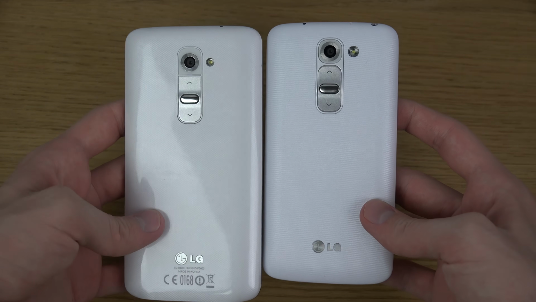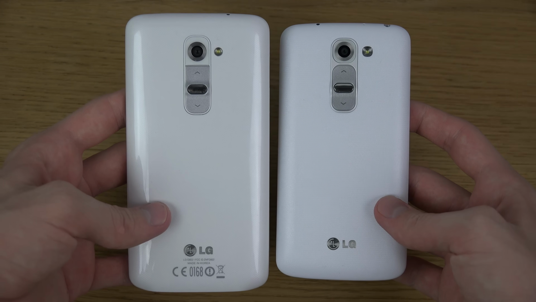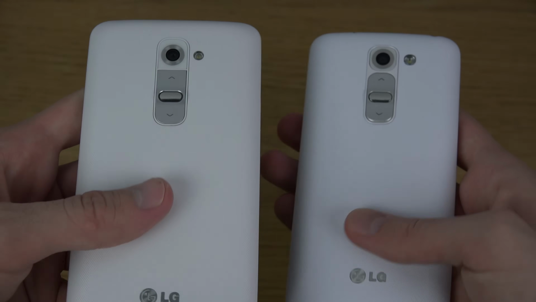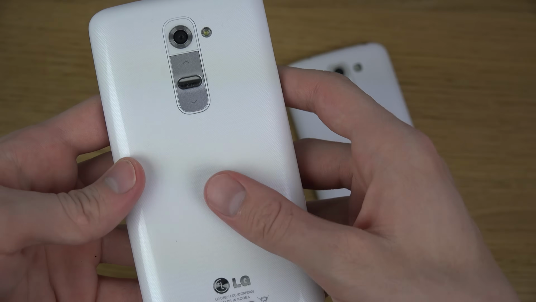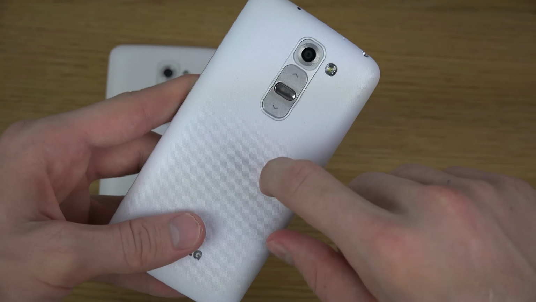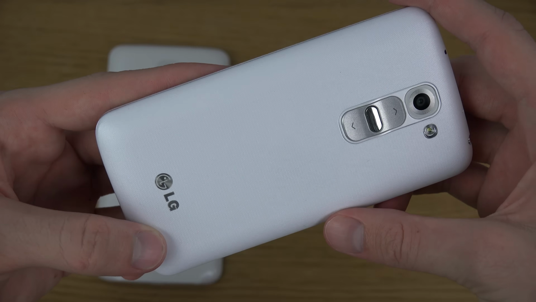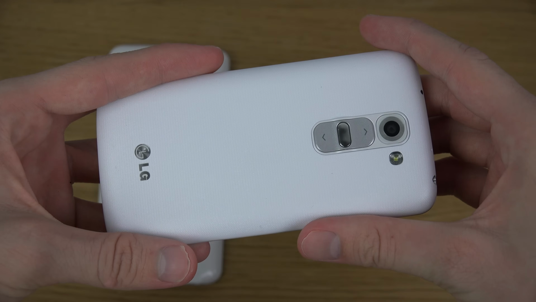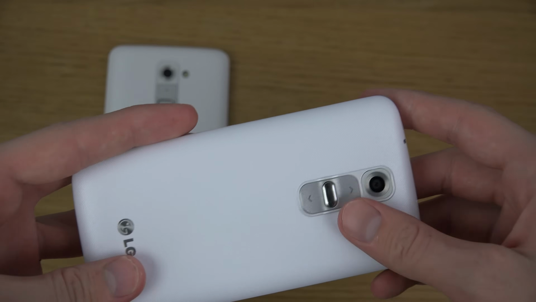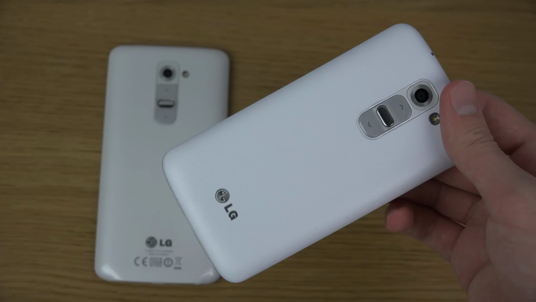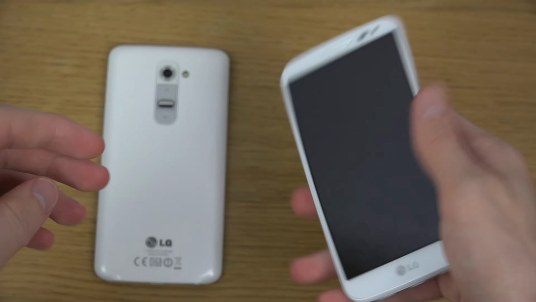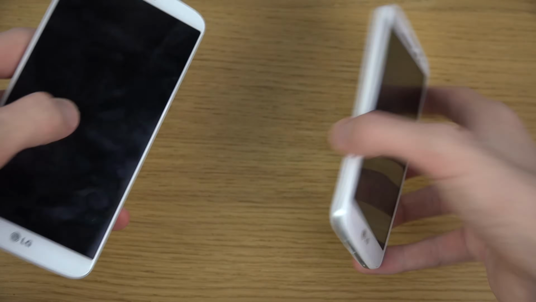You can see that they feature very identical designs, not exactly the same but pretty much. On the G2 we do have a glossy back, and on this one you have a little bit of a harder back on the G2 Mini. Kind of reminds me of the LG L90 and that one's back. So some other specs here are different.